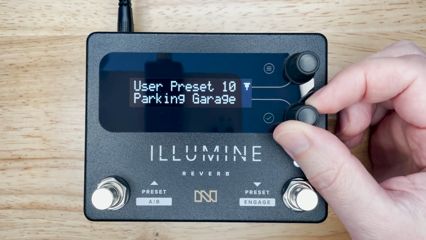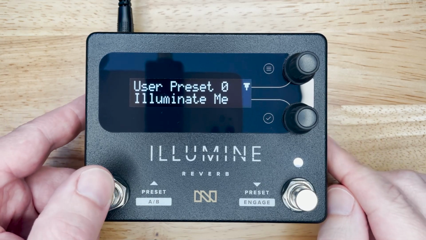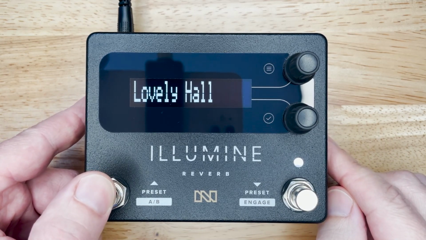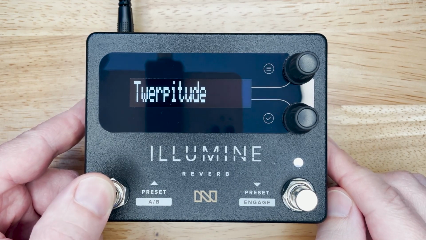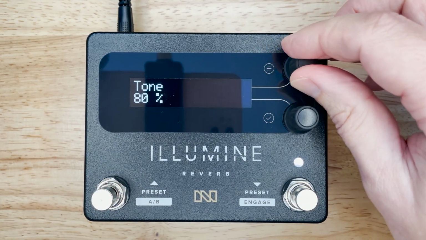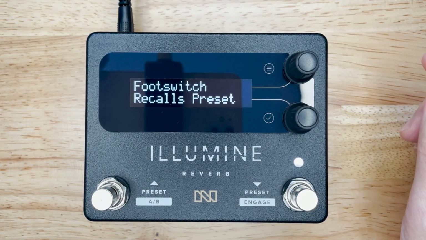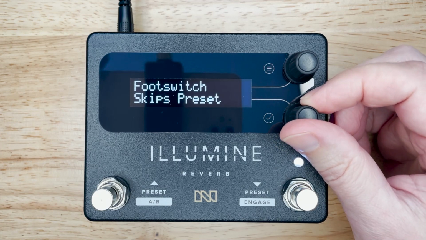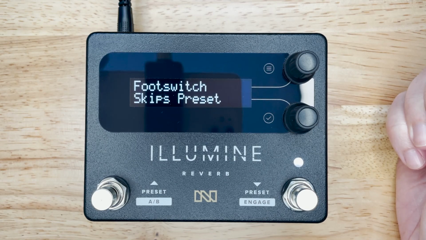You may also use the foot switch to recall presets. If you want to recall the current preset with the foot switch, turn the top knob clockwise to the foot switch screen and select Recalls Preset. If you don't want the current preset recalled by the foot switch, select Skips Preset. Here, you are essentially building a list of presets that you can recall from the foot switch. Any number of user presets may be added to this list.